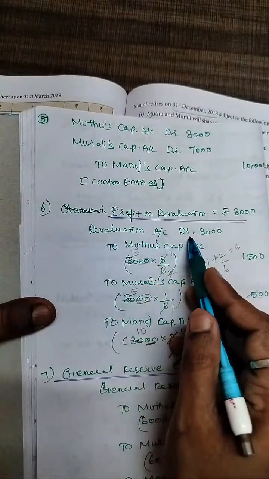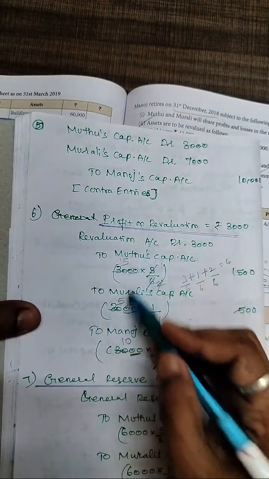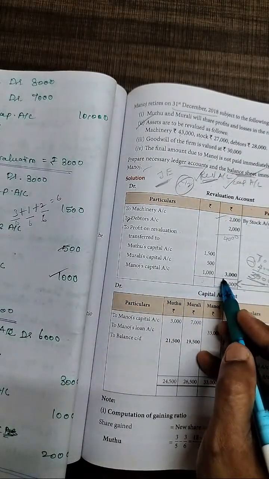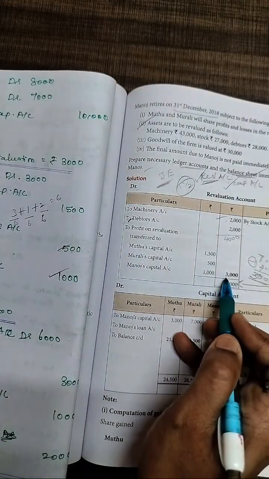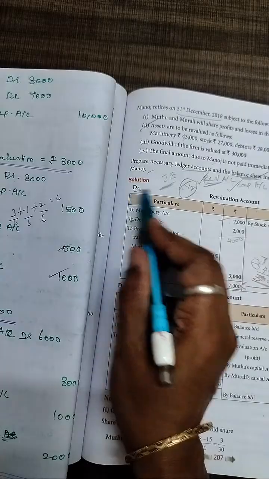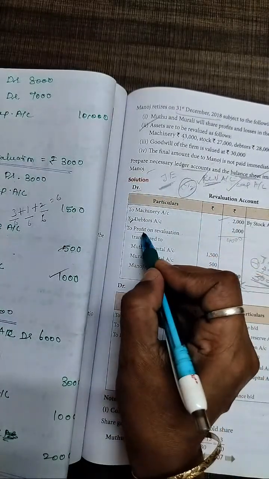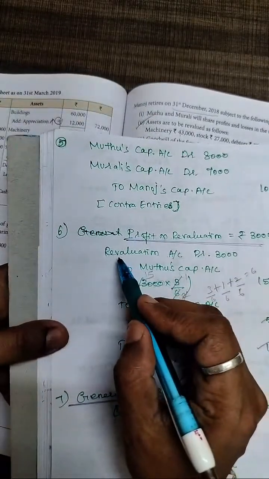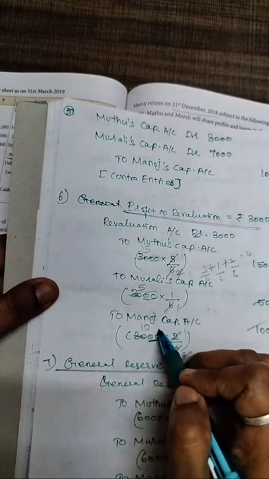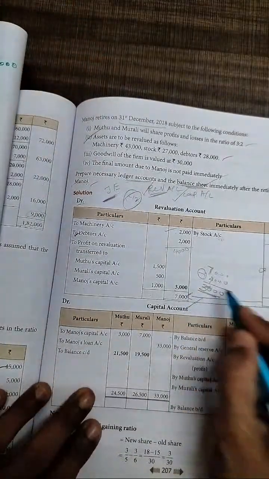Okay. So what is the journal entry? Revaluation account debit 3,000 rupees to respective partners' capital accounts. Why revaluation account debit? Where do you get the profit on revaluation account? You get the profit on revaluation account on the debit side. On the debit side of the revaluation account, you get the profit. So you have to write revaluation account debit to respective partners' capital accounts. Got it? So we prepared the ledger account for revaluation account.